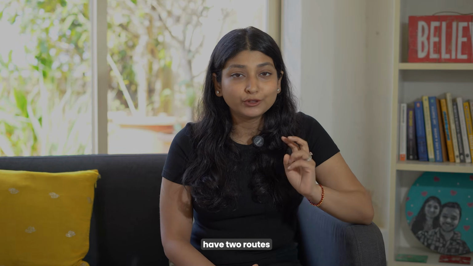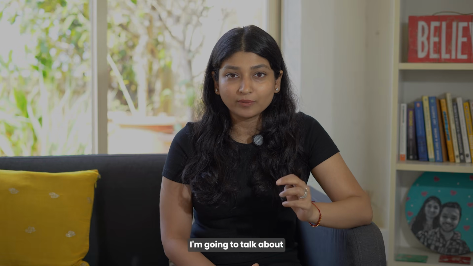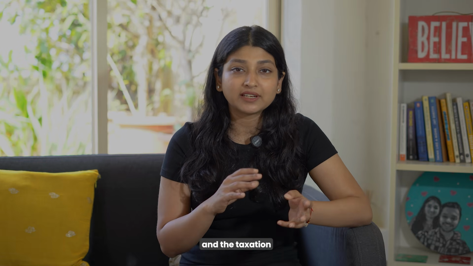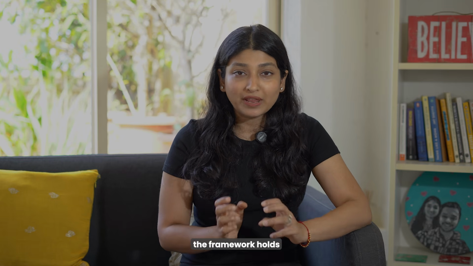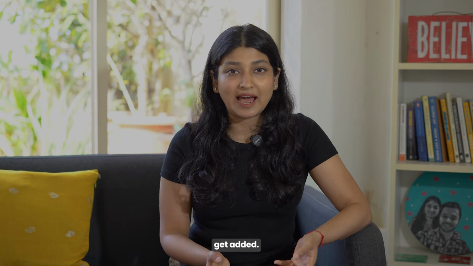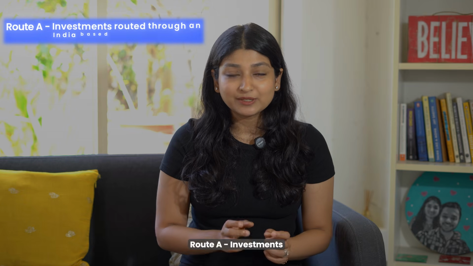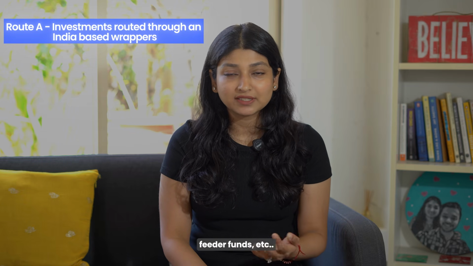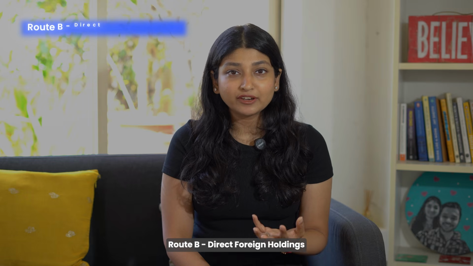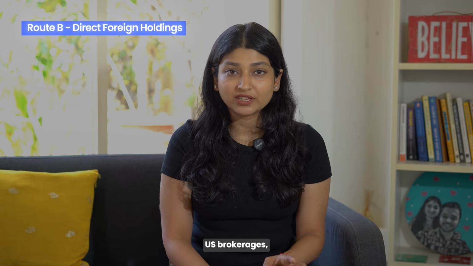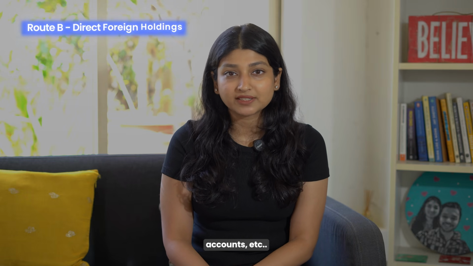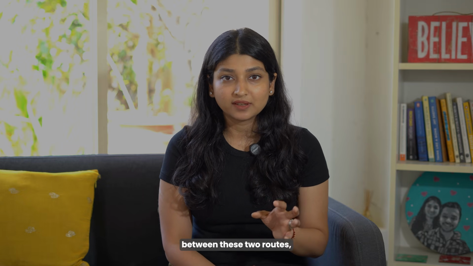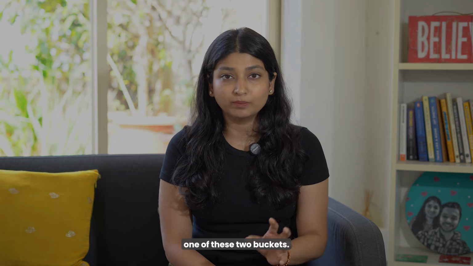You currently have two routes to do this. And I'm going to talk about exactly what works under which portfolio size and the taxation that comes along with it. The framework holds even if more routes get added. Route A, investments routed through an India-based wrapper. Indian mutual funds, feeder funds, etc. Route B, direct foreign holdings, US brokerages, global trading accounts, etc. Some platforms may sit in between these two routes, but they still fall under one of these two buckets.